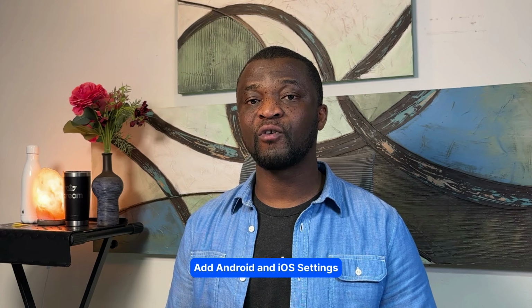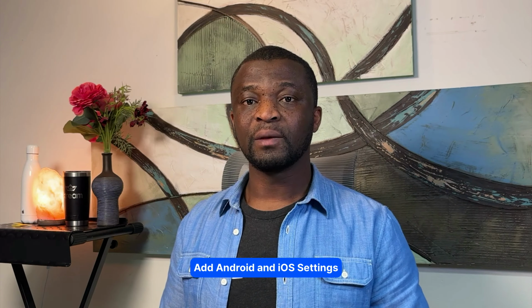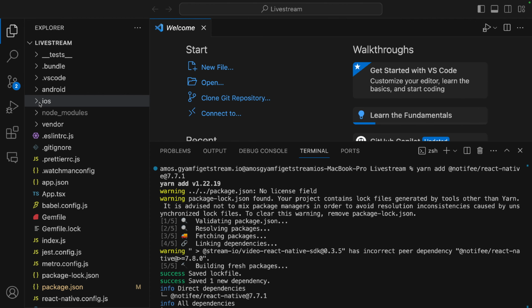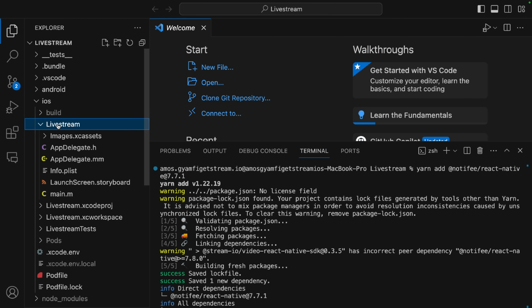By setting up the app for Android and iOS, we'll begin with iOS first. The main setting for running the app on iOS is configuring the app for users' microphone and camera usage. To do that, we first go to the iOS folder of the VS Code project. Then we click Livestream. In the Livestream folder, we look for the file AppDelegate.mm, which is an Objective-C file.